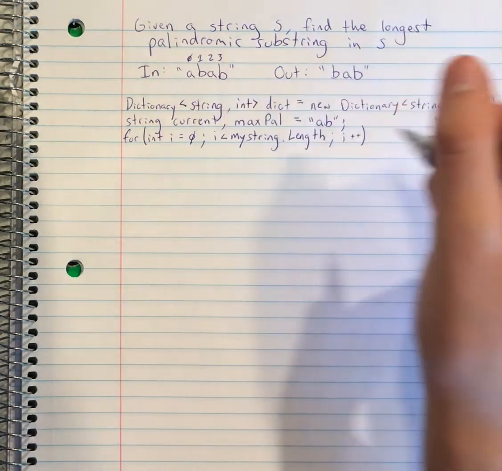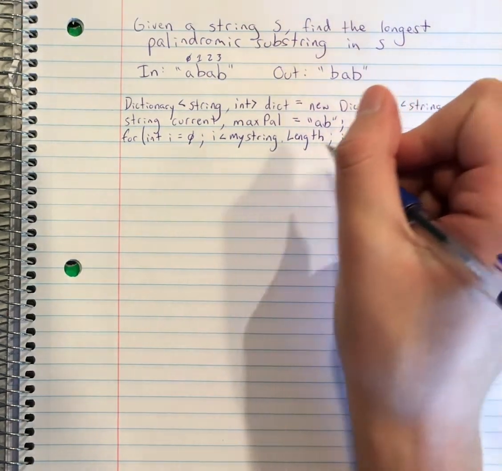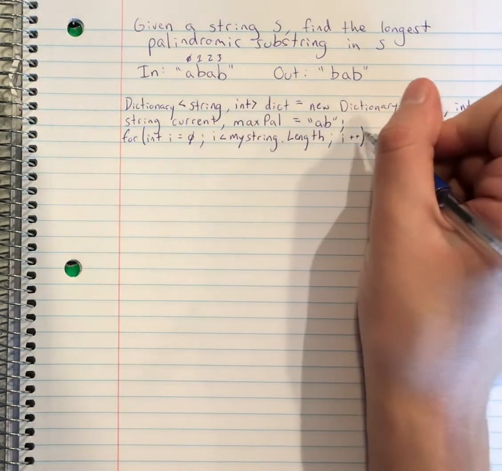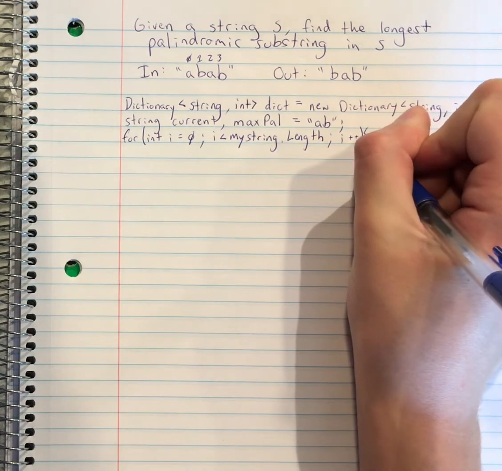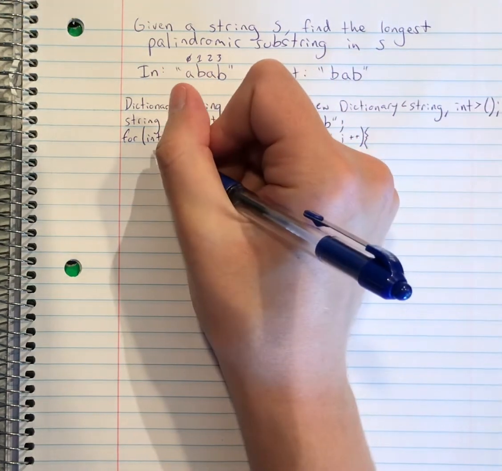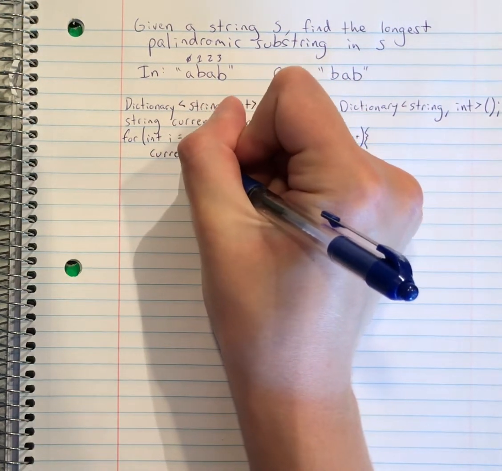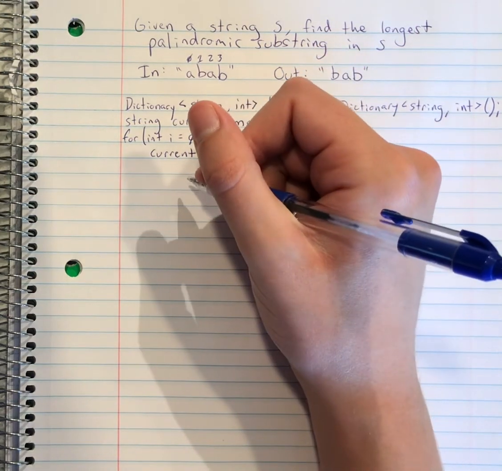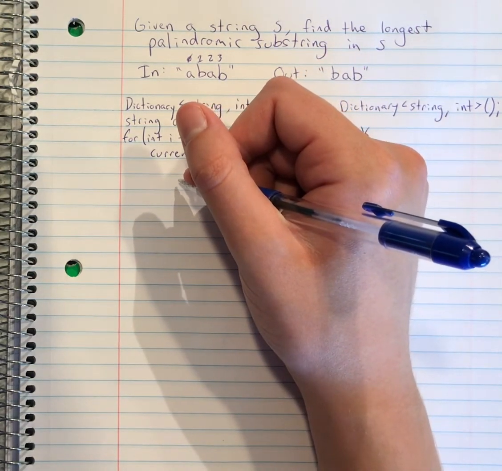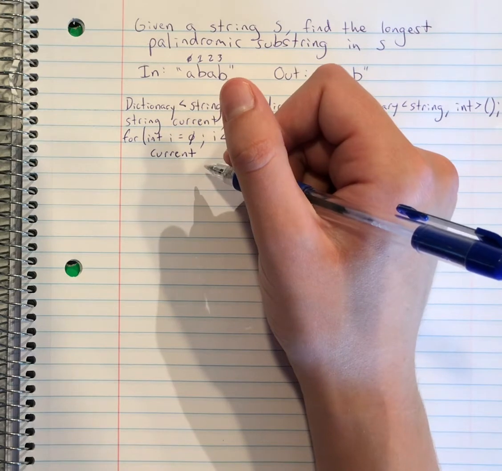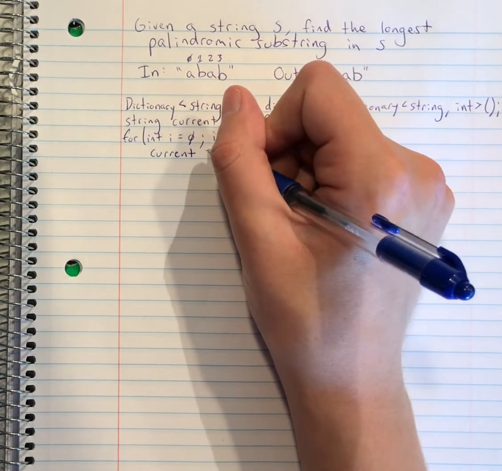So we're starting at the leftmost element. Let's open the bracket there. We'll assign the ith char of this string to be current.